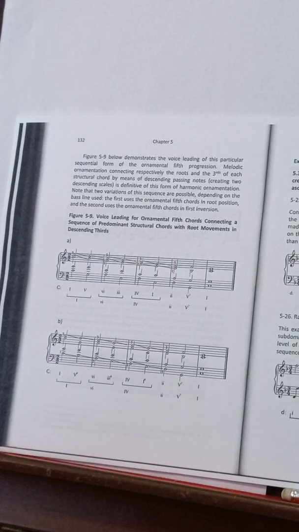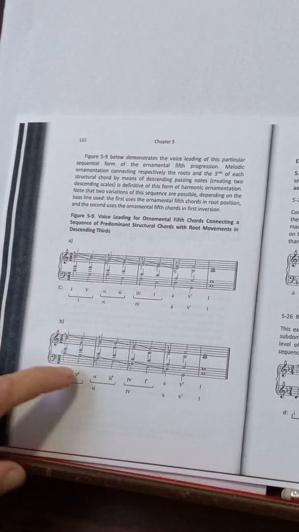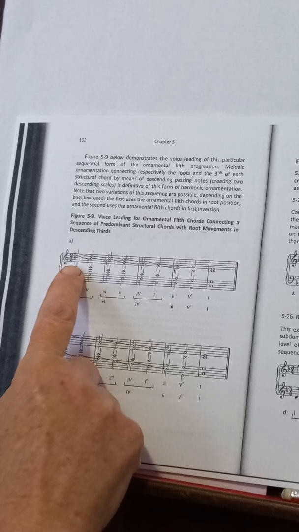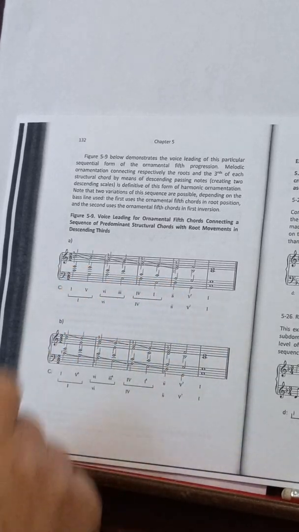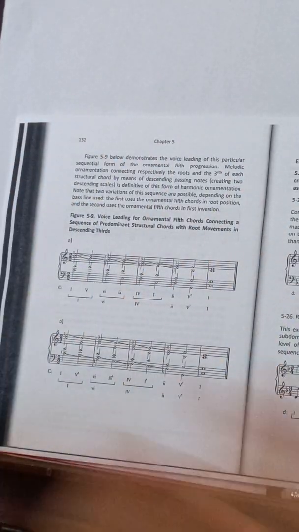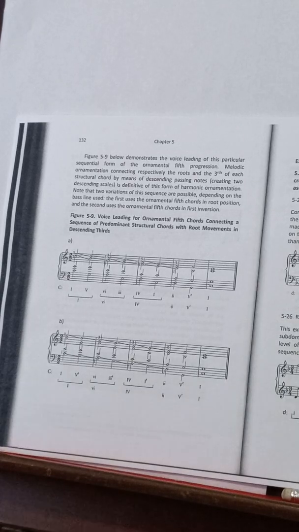But in both, your structural chords are in root position. It's just your ornamental 5th can either be in root position or in first inversion. But you will always have those same ingredients, exactly the same 4 tunes. 2 descending scales, the one goes mi, re, do, ti, la, the other one goes do, ti, la, so far. And then you have the anchor note melody that jumps down by third every time, and you have the root, root, root, root, down a fourth, up a second, down a fourth, up a second. You've got to have those 4 tunes. It's non-negotiable. There's no other way to do this progression.